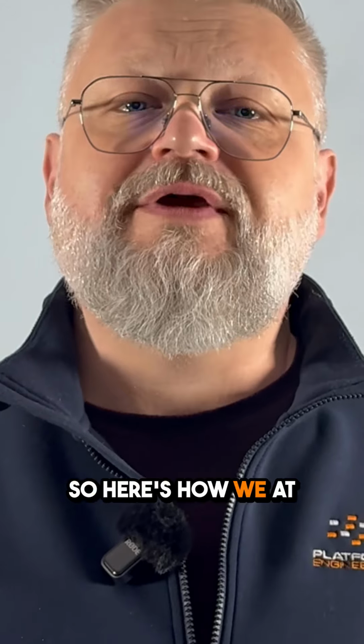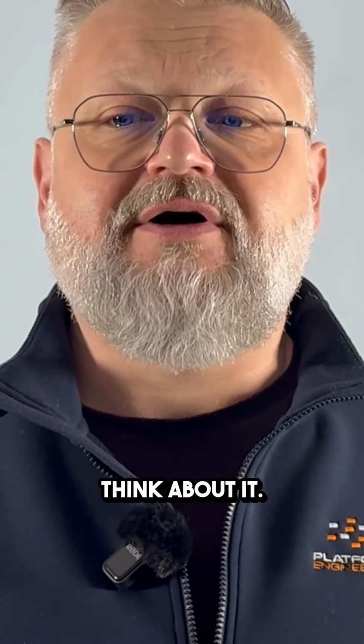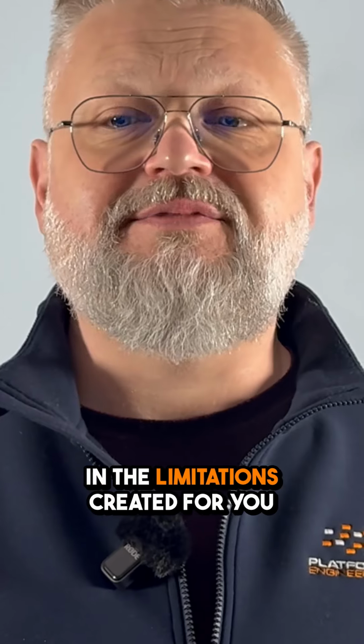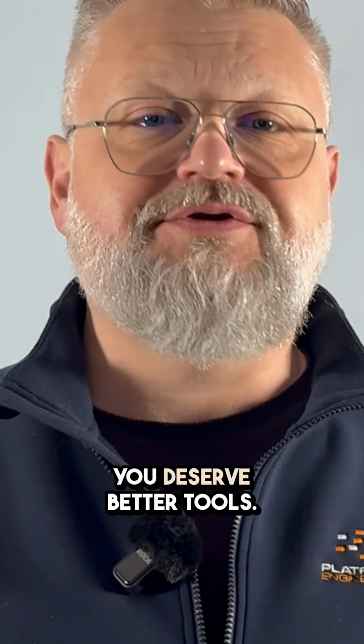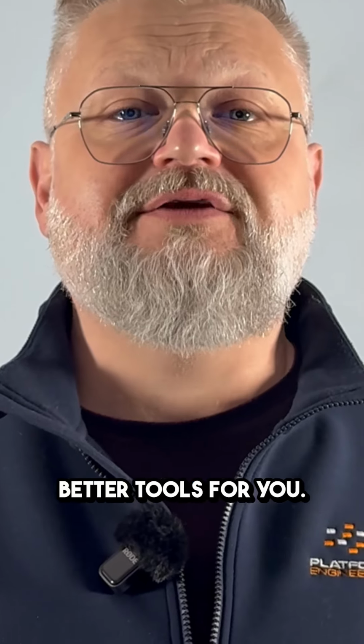So here's how we at Platform Engineering Labs think about it. You shouldn't be stuck in the limitations created for you in the Stone Age of punch cards. You don't deserve to work with bad tools that make your engineer experience miserable. You deserve better tools. We're building these better tools for you.